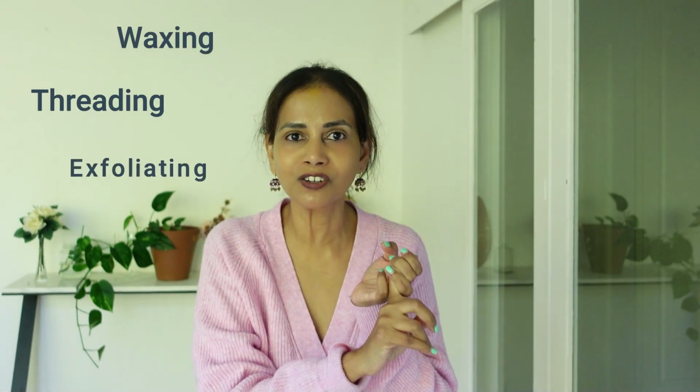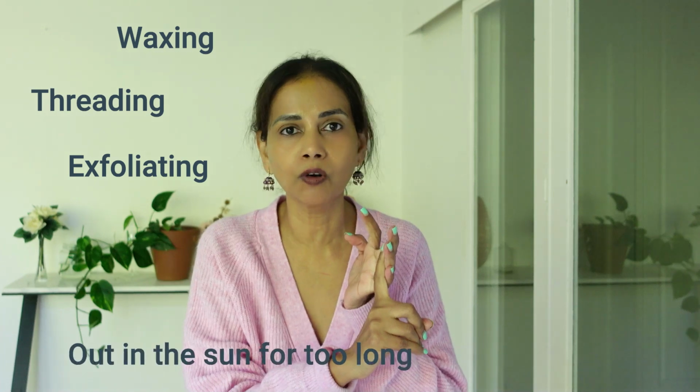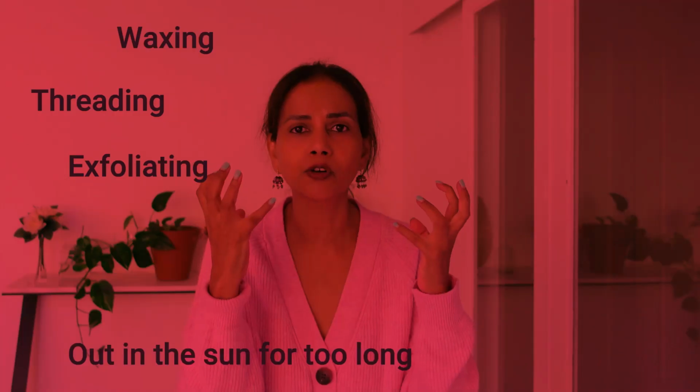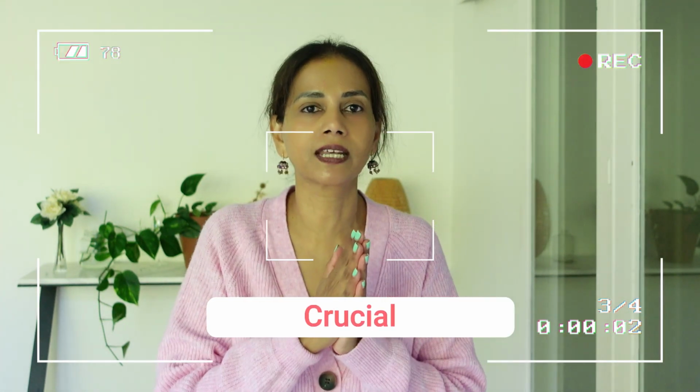The main thing is whenever we do anything traumatic to the skin, that could be like threading, or waxing of the skin, or exfoliation of the skin, or we've been out in the sun longer than usual, anything a bit traumatic to the skin, you need to immediately start using extra amount of anti-inflammatory ingredients, not just the ingredients that's there in your regular moisturizer. And then also use these anti-pigment ingredients, especially that becomes crucial if you've got a darker skin tone.